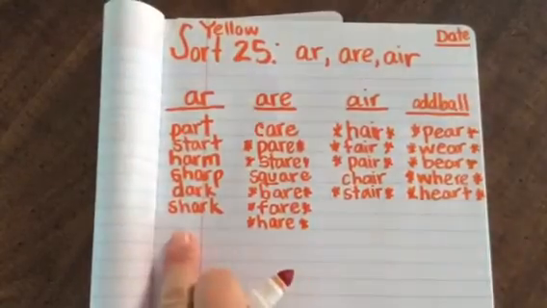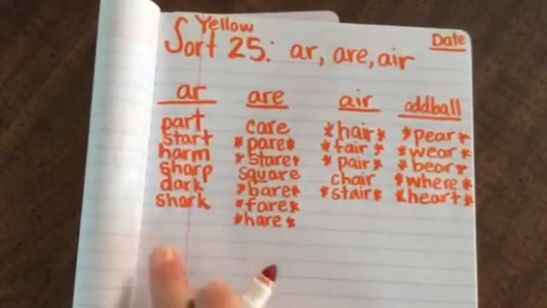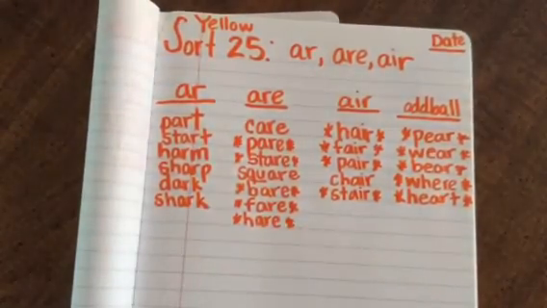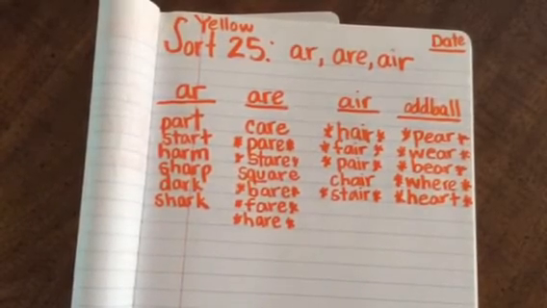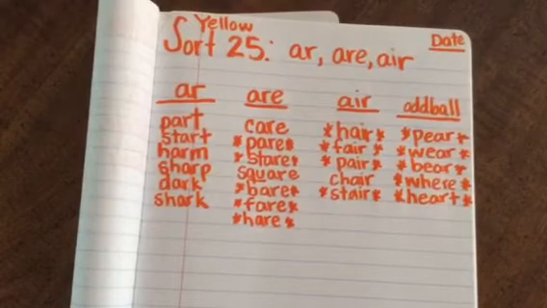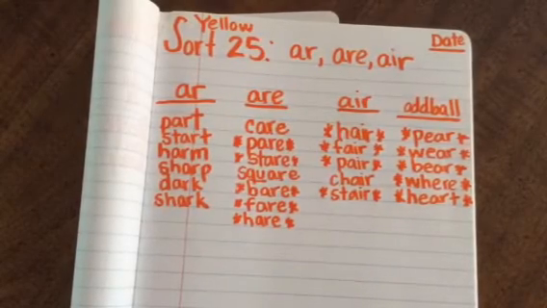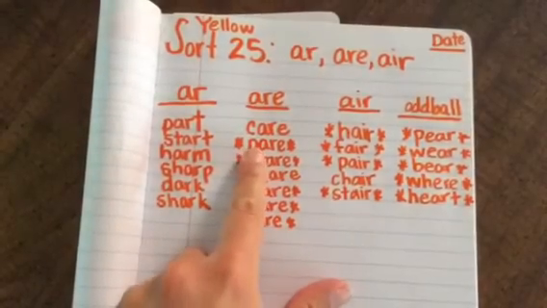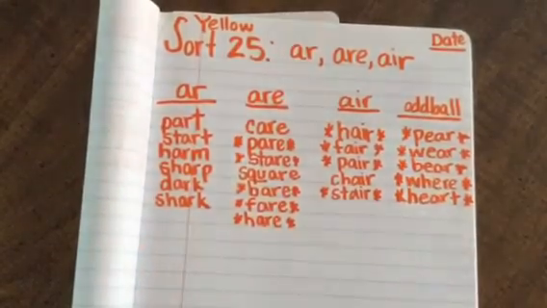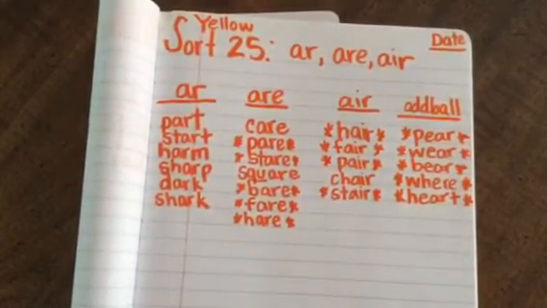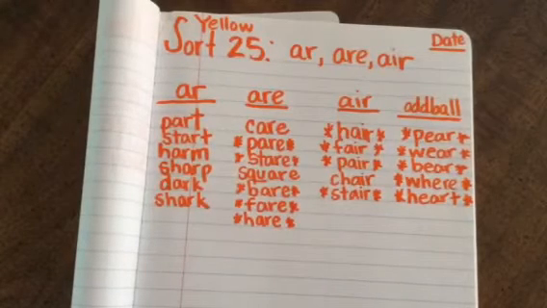So as you can see, there are a lot of homophones this week. It's important to know not only the different spellings, but also the different meanings of those words. There's 3 pairs: to cut, two of something, and the fruit. So make sure not only you're memorizing the different patterns, but also the different meanings of the words.